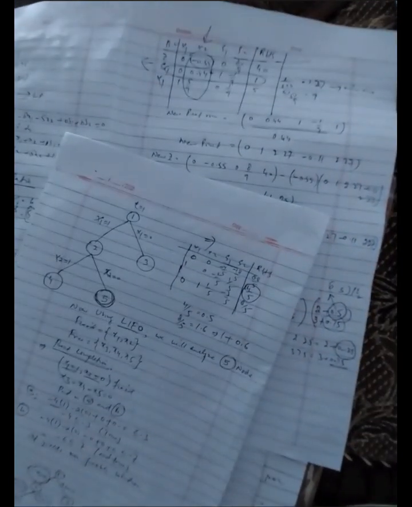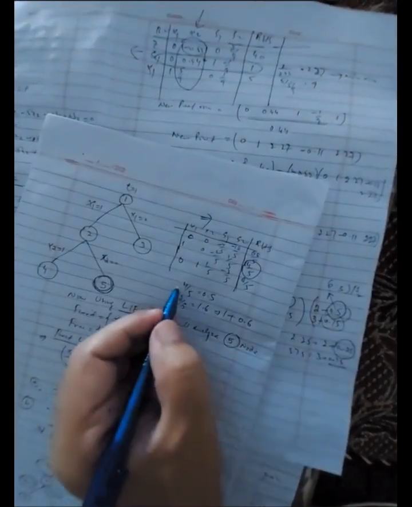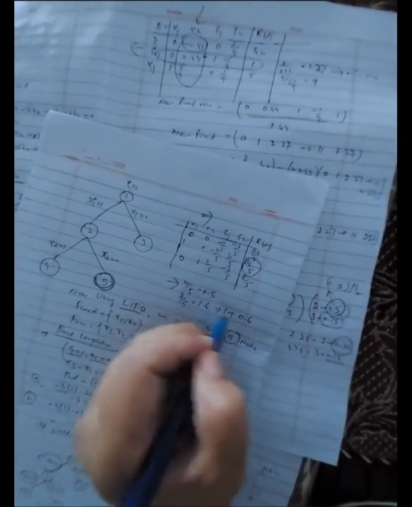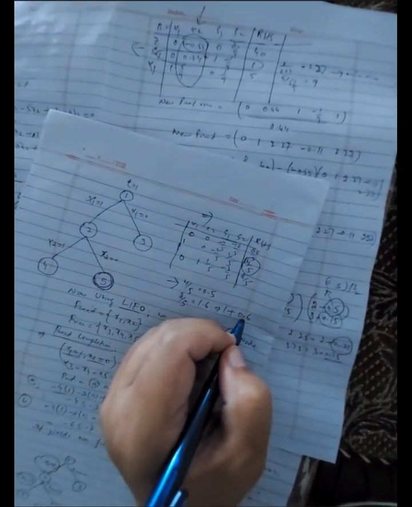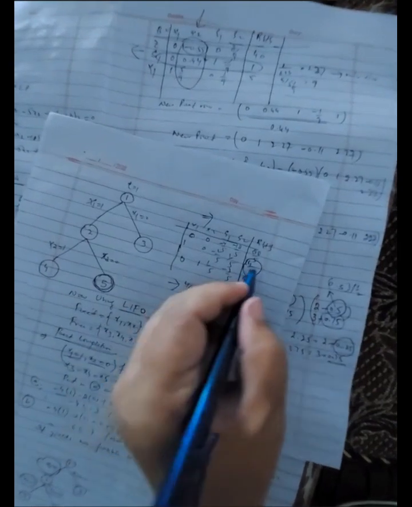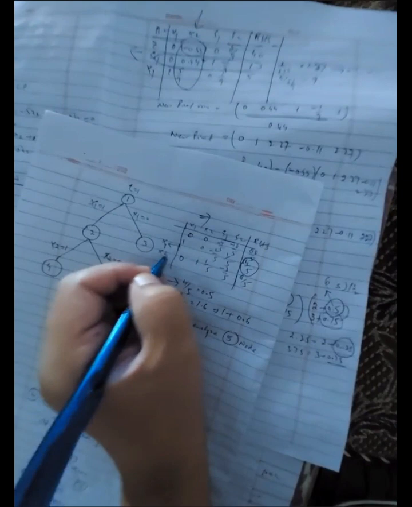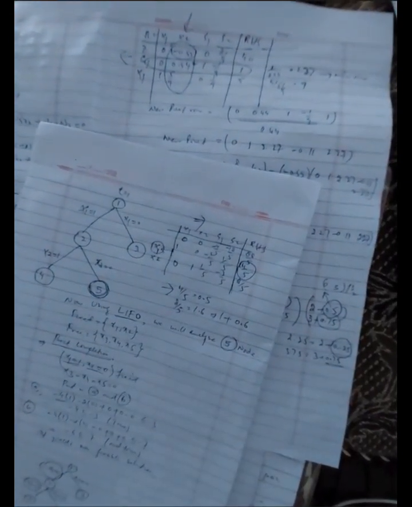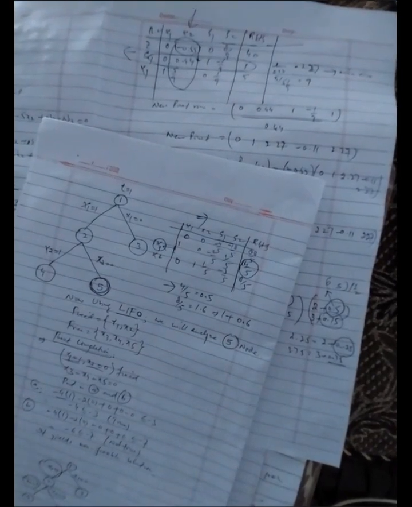Now, which one is nearer to 0.5? This one. It is 0.6. You see? Here we will select, for example, this is x1, this is x2. We will select x1. You got it now?